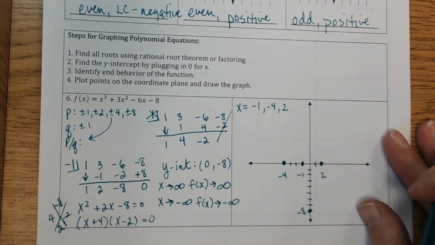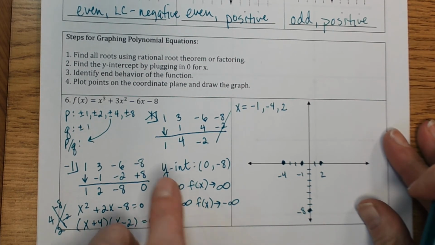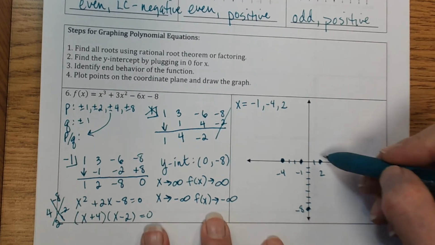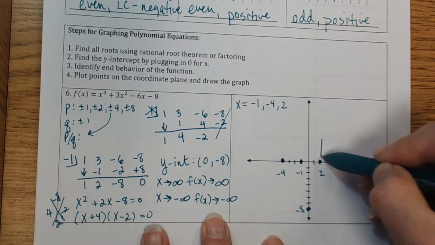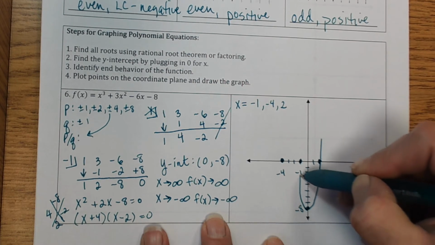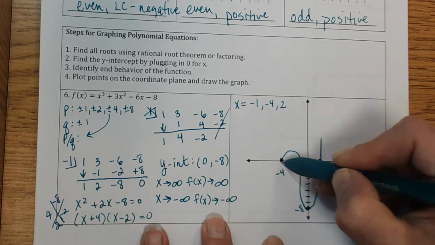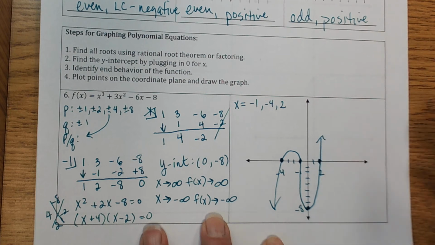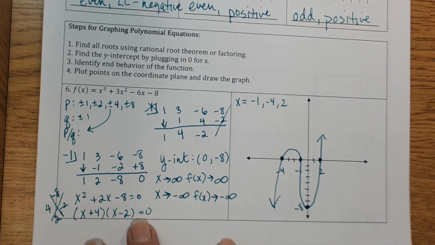Now, what's this going to look like? Really now we're doing the wave. A was positive, so we're starting above. We're going to hit that 0. This time we're going to go all the way down to hit the y-intercept, come back up, and then go back down. This makes it a little bit more of an accurate representation, because now we can see how far up or down it goes with our y-intercept.